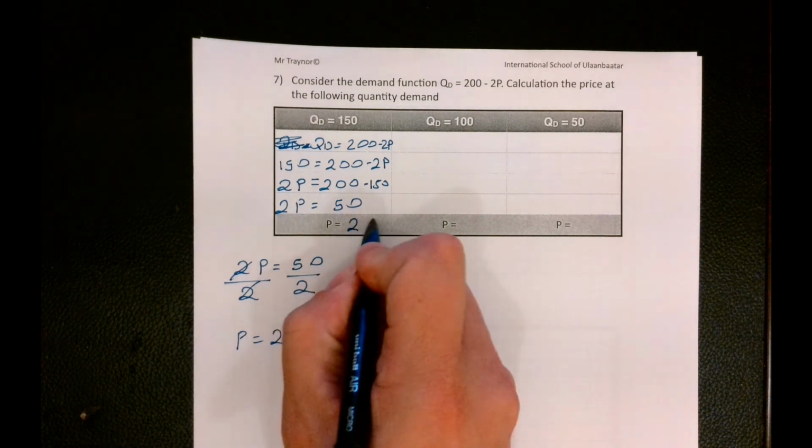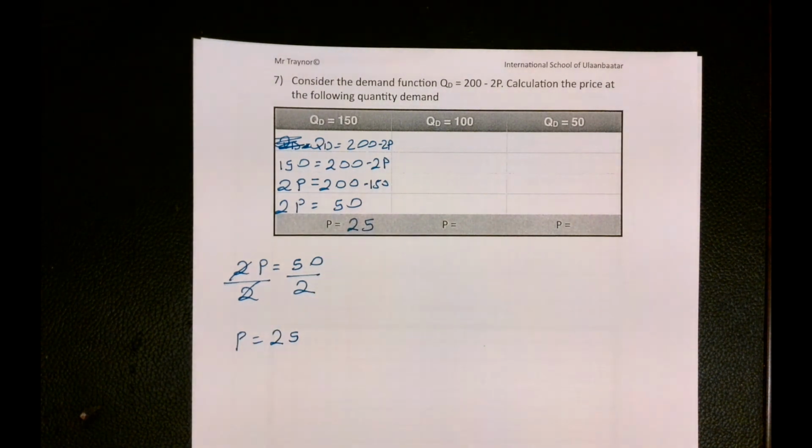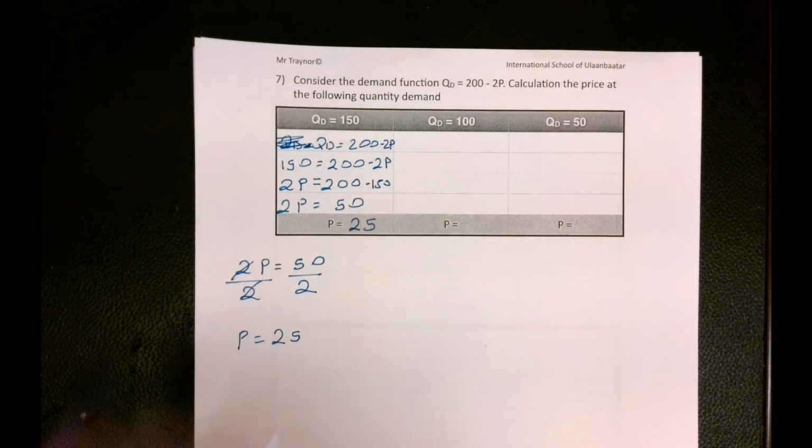So at a price of 25 euro, dollars, pounds, yen, I'm in Mongolia at the moment, so Tugrik, at a price of that, 150 units would be sold.